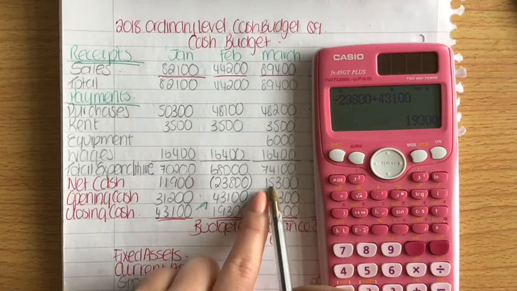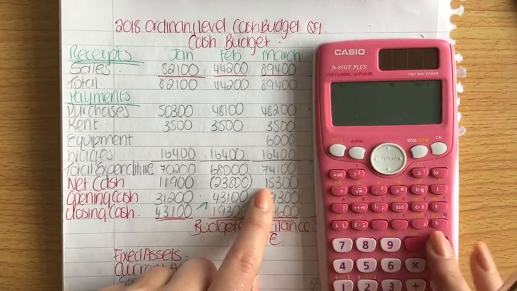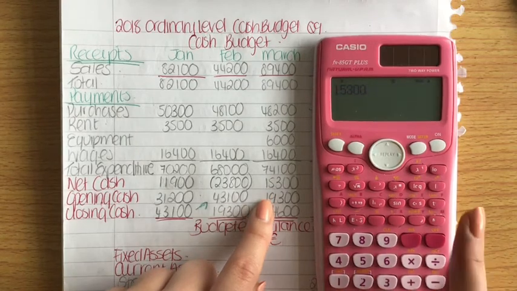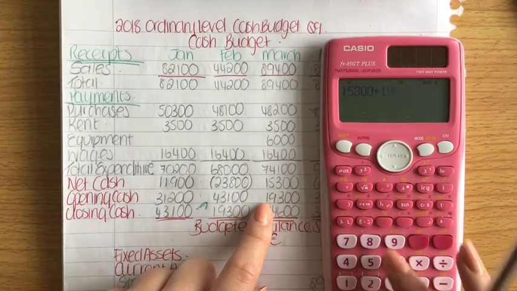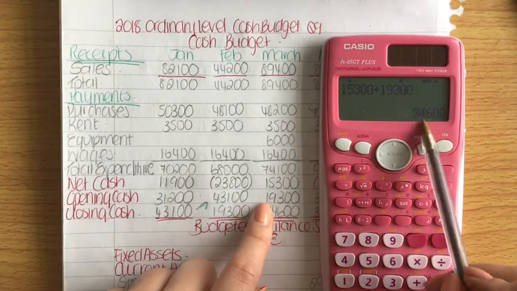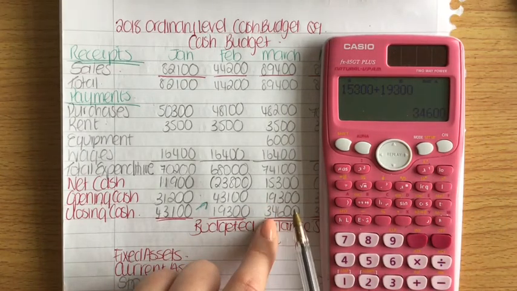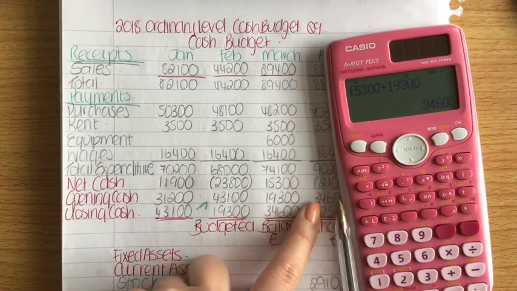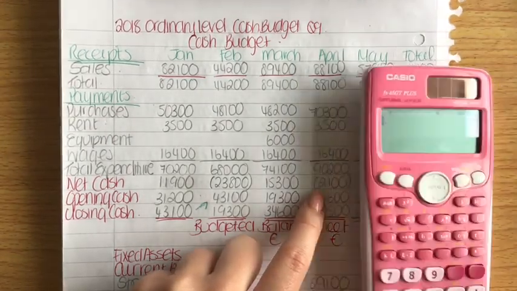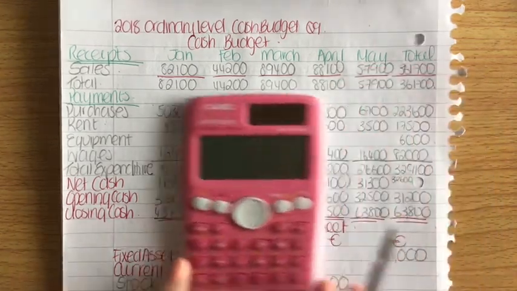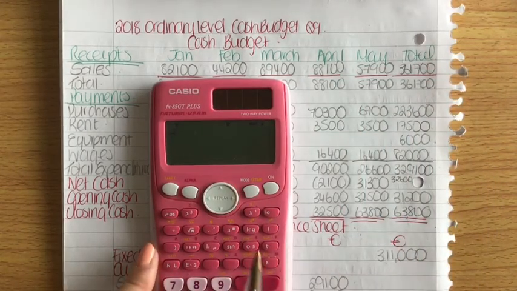We had 15,300 left over, my net cash. Okay, 15,300. And then, but I still had 19,300, so I add those two together and we have 34,600 left over. Bringing that closing cash up to my opening cash of the following month, well, we had a minus 2,100. Okay, at the end, we have minus 2,100, I'll put that over there.